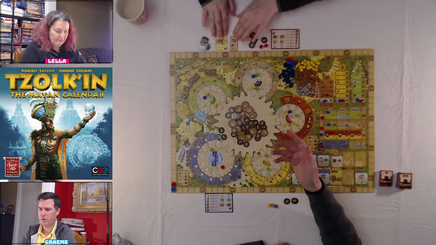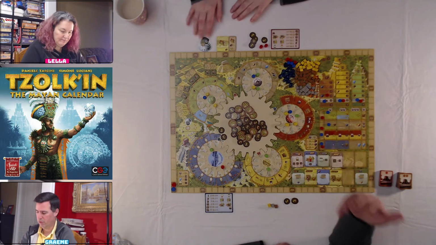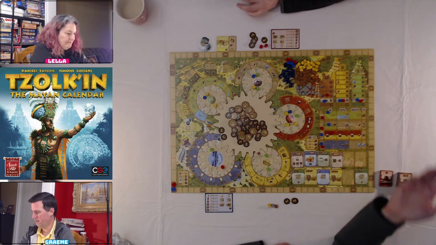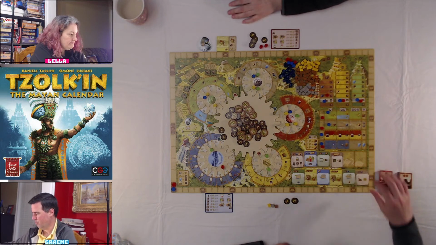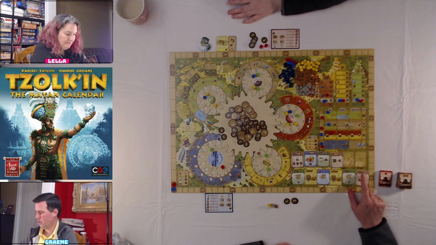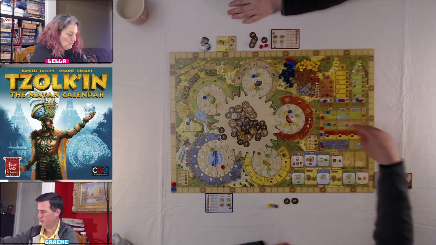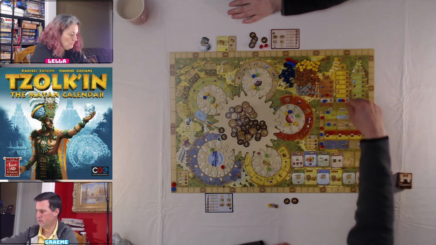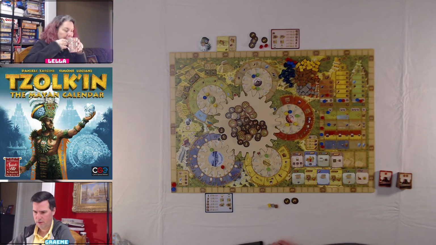So now Lella started with a free worker. Now she's got a second free worker. So she's only going to have to feed one worker, which is a very good plan because I'm already low on corn. So we brought a new building out. You pay 2 wood and a stone, and you get to move up once on the lazy god, and one on the sun god. I'm sure they have proper names, but for now they're lazy god.